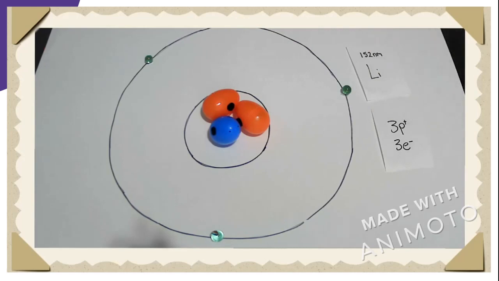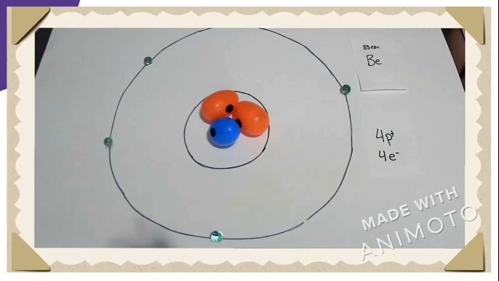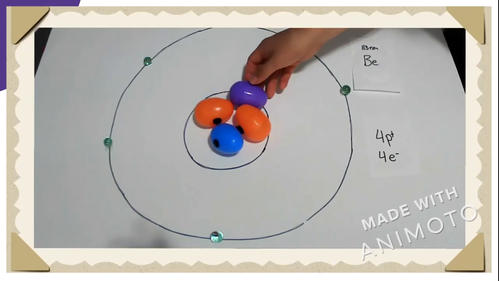Now, what happens if I add more protons and more electrons like I do with beryllium? Let's see. Now, with beryllium, I have only 113 nanometers. Compare that to lithium, which had 152 nanometers. Nanometers is the unit that we use to measure a radius of an atom because it's so small, and it's 10 to the negative 9 meters. Very, very tiny. From here, we have 4 electrons in the outermost shell, and then we have 1 more proton that goes in the center over here.